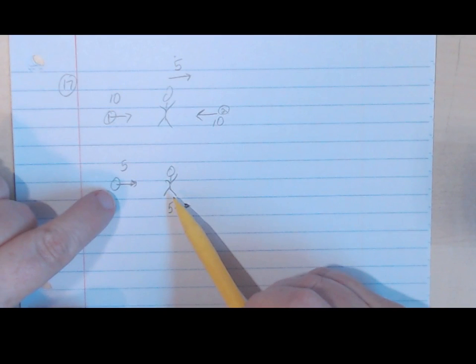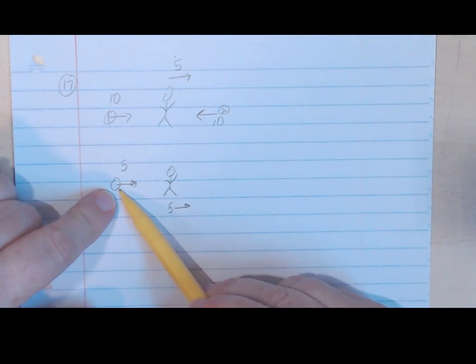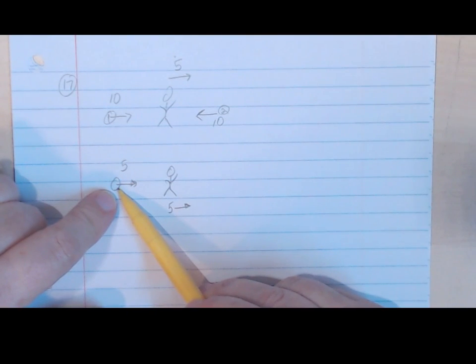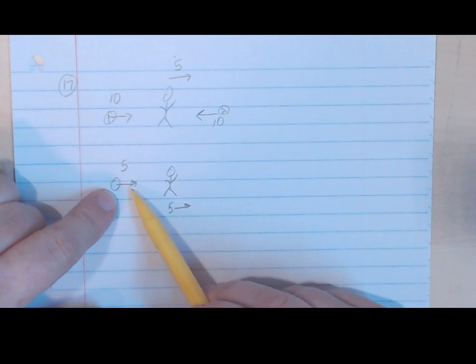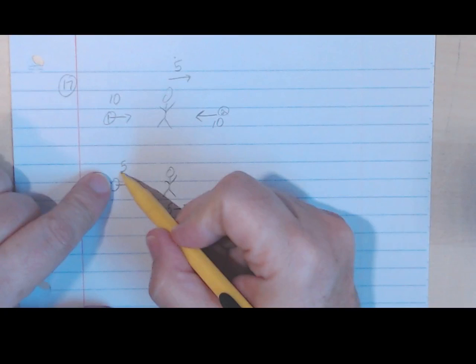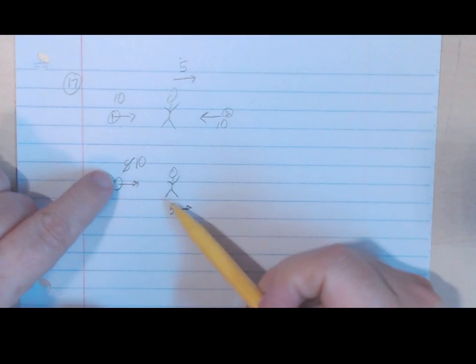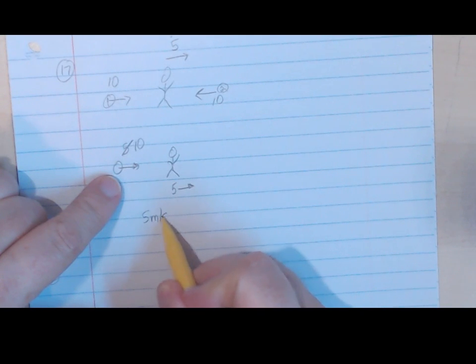So the only way for her to see this ball as having a velocity is if the velocity of the ball is either greater than or less than 5. So it would either be moving toward her or moving away from her. Now it actually has a velocity of 10, 5 more than this. So if it has a velocity of 5, to her it appears stationary. But if we add an additional 5, so the velocity is now 10, then relative to her, it's approaching at 5 meters per second.